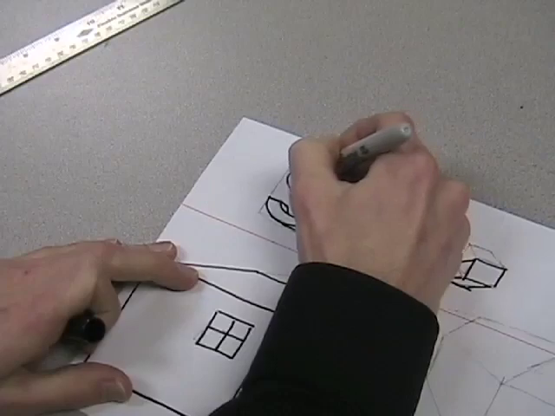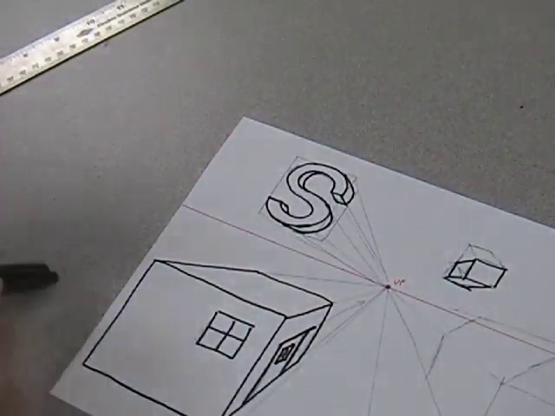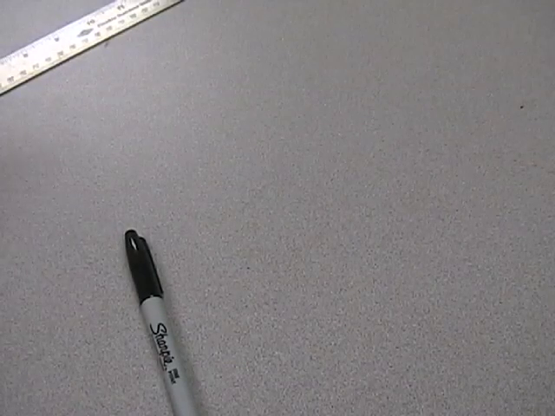Whoops. Is a three-dimensional S. All I did was put it into a box, guys, and you can still see the box around it. It's not that hard. And then I just round off the corners.